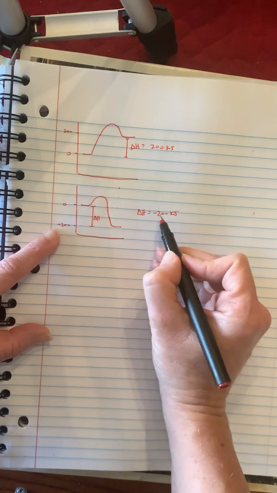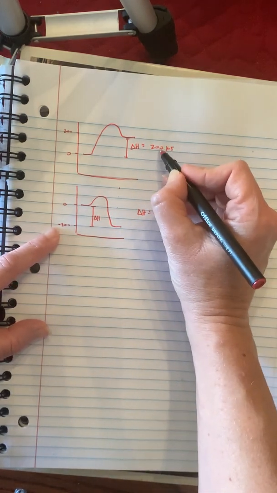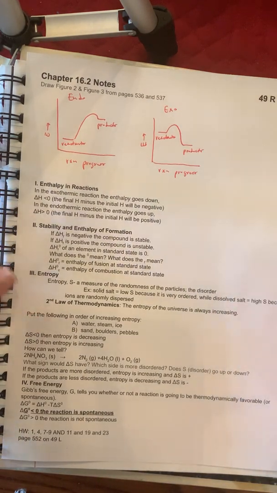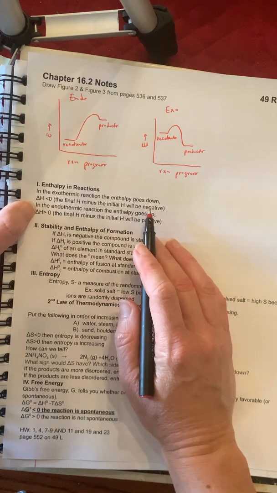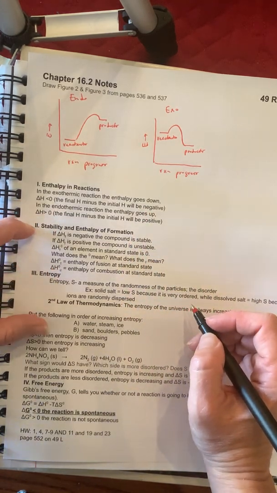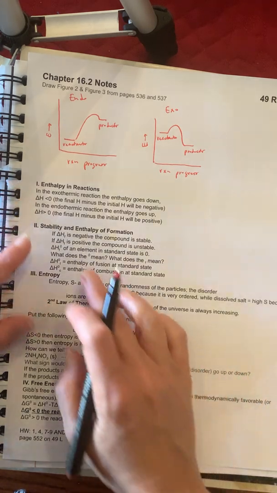So exothermic, it's negative, heat is coming out. Endothermic, it's positive because heat is going in. Okay, so that's what this is saying right here. The enthalpy of the reaction is the final minus the initial, and you will get positive for endo and negative for exo.